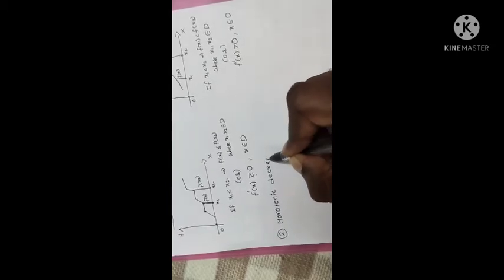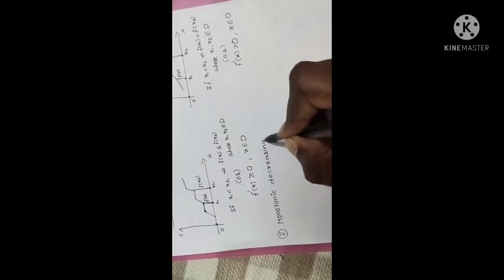Next, the second concept is monotonic decreasing. Again in this concept we have two types: the first one is decreasing, the next one is strictly decreasing.